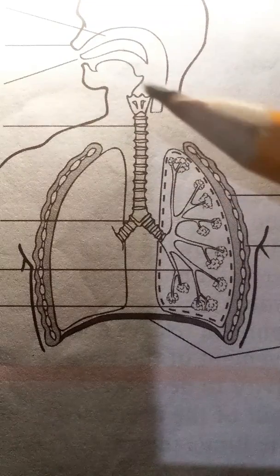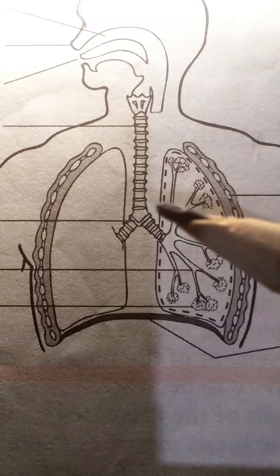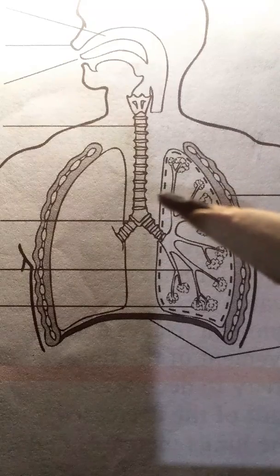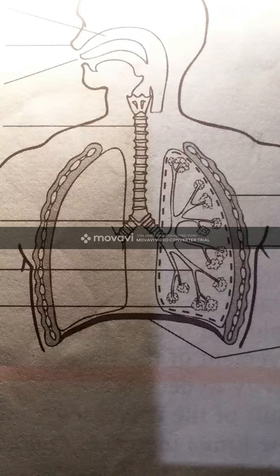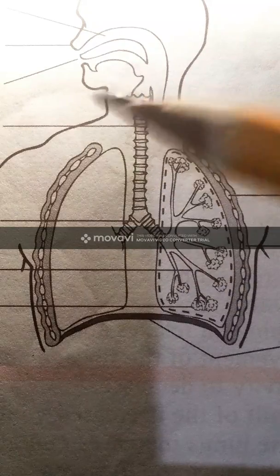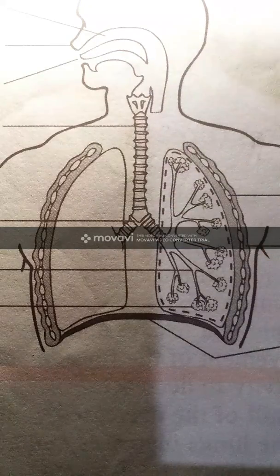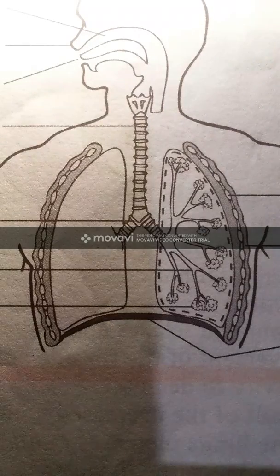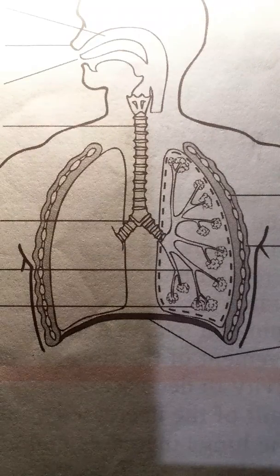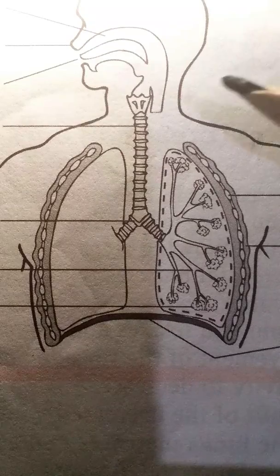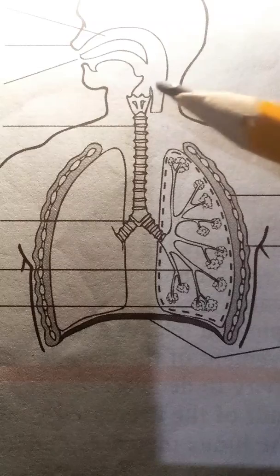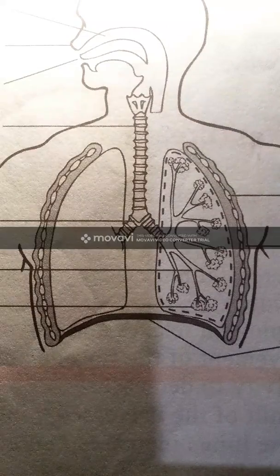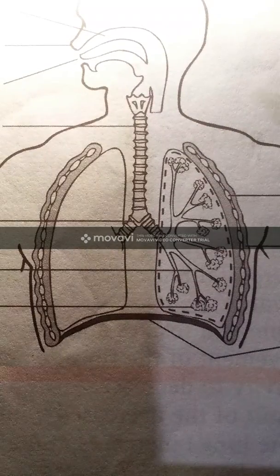If any food particle goes into the trachea, it will make someone choke, and eventually you observe that that particular person will be coughing, and eventually whatever particle is there is going to be ejected out. And then apart from that, the larynx is also found at this region, and in other words, it's known as the voice box. It is responsible for the production of voice cords.